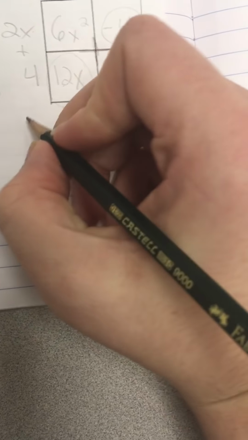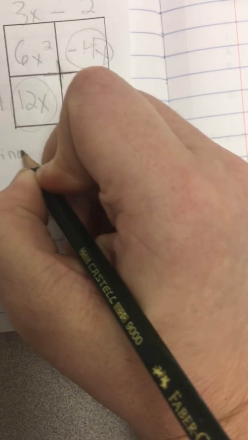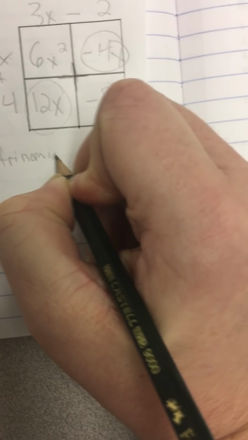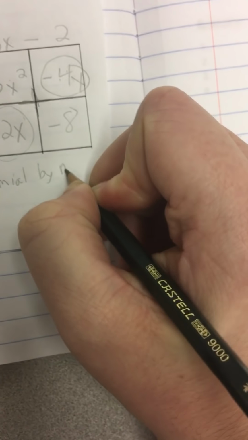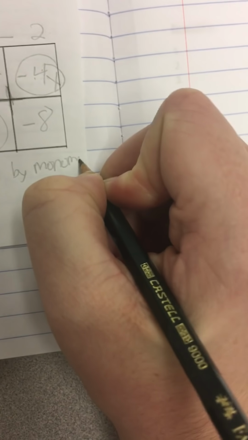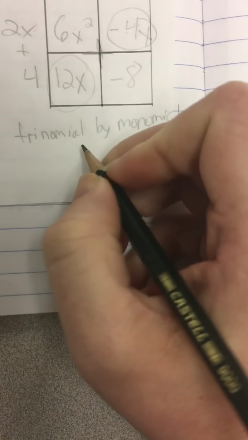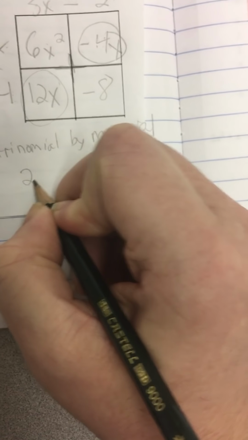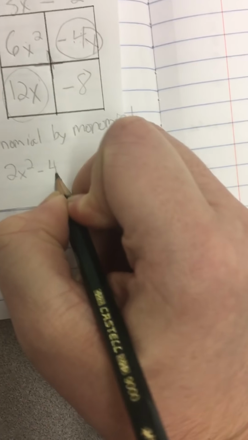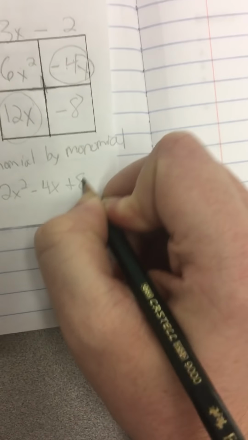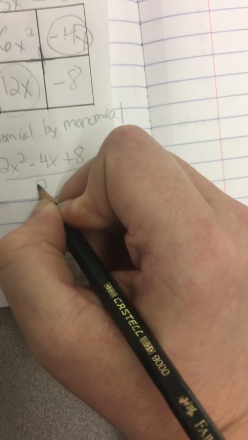So now let's look at a case where we need to divide a trinomial by a monomial. All right. So let's say we have 2x squared minus 4x plus 8, and we're dividing by 2x.